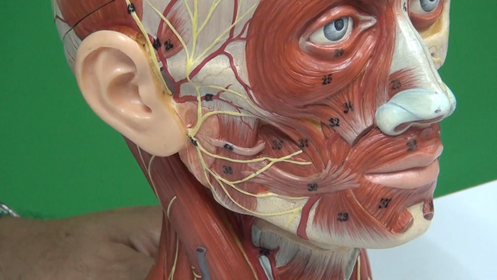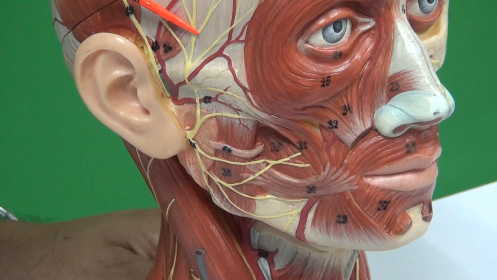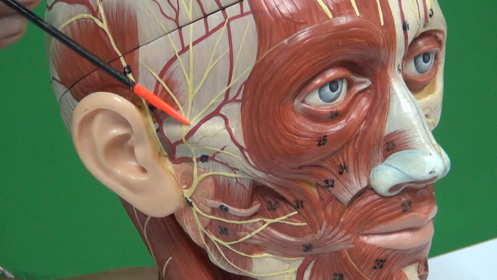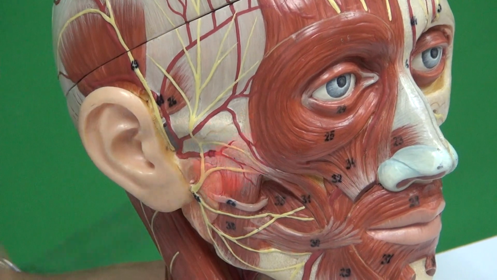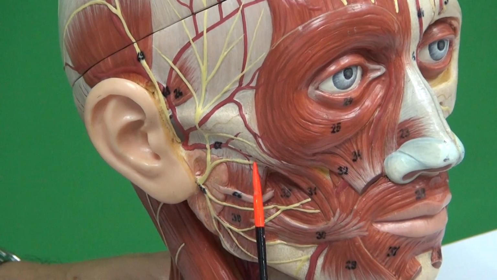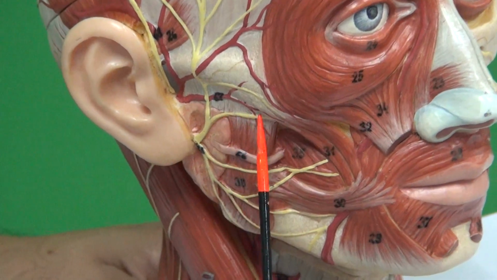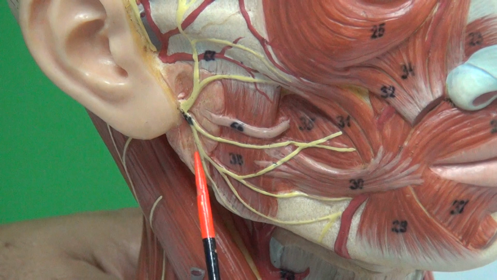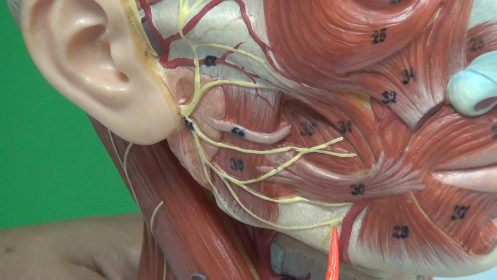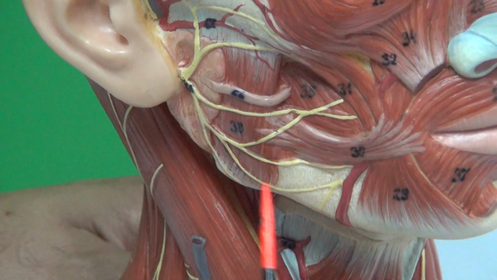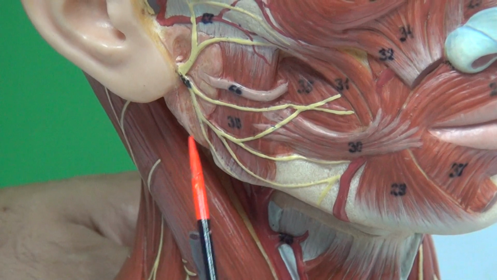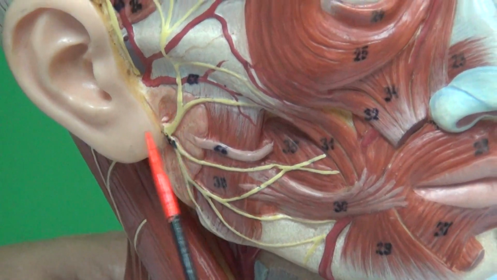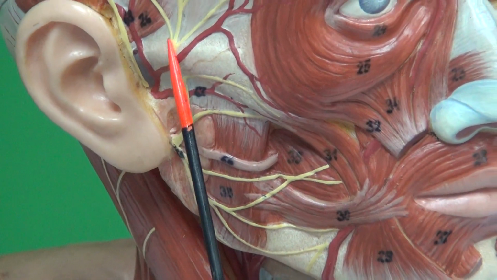So first you have the temporal branch. It's a temporal branch, and then you have the zygomatic branch of the facial nerve, and you have the buccal branch, and then you have the mandibular branch, and the last branch is the cervical branch, not seen in this model. So these are the 5 terminal branches of the facial nerve.